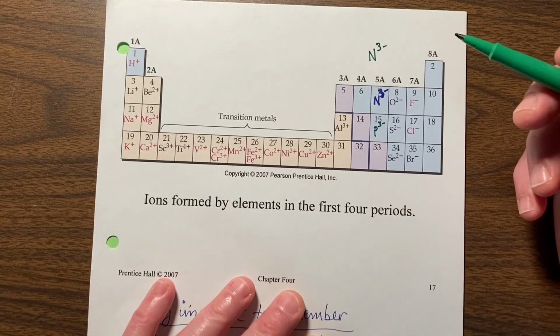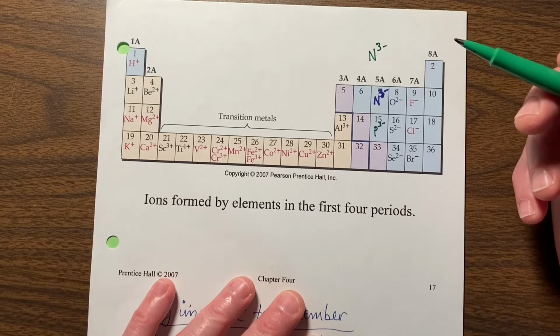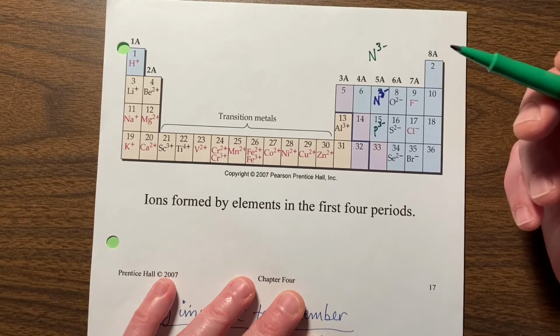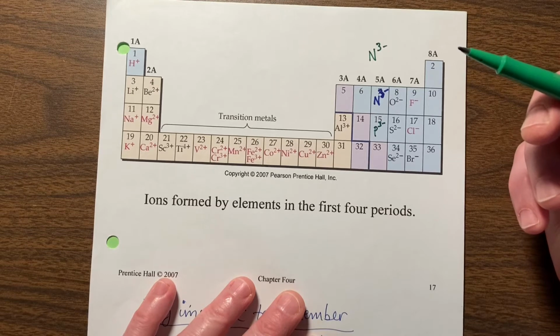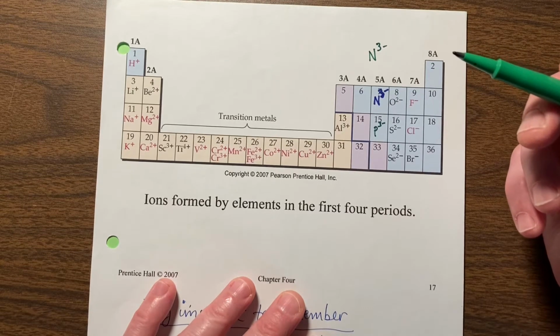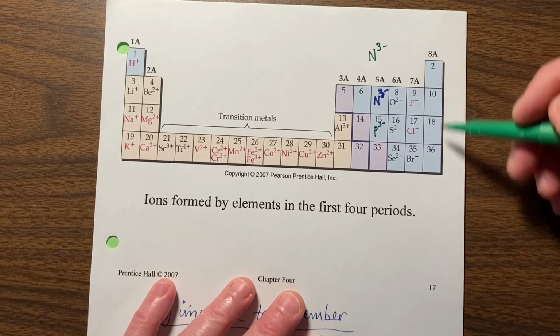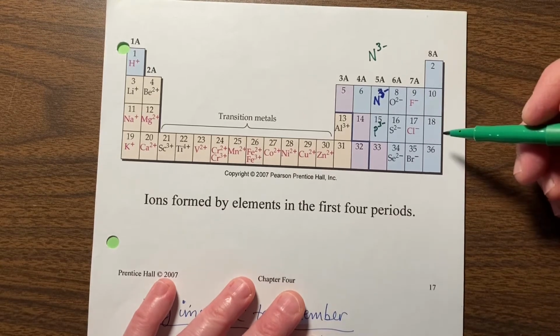So you'll see -1, -2, -3, and then over here +1, +2, and then we can't predict transition elements. But why are they forming those specific charges? The simplest reason I can give you is they all want to acquire what's called a filled shell around their nucleus. So they all want to acquire the same configuration of electrons as the nearest noble gas, which is over here in column 8A, or sometimes called column 18.